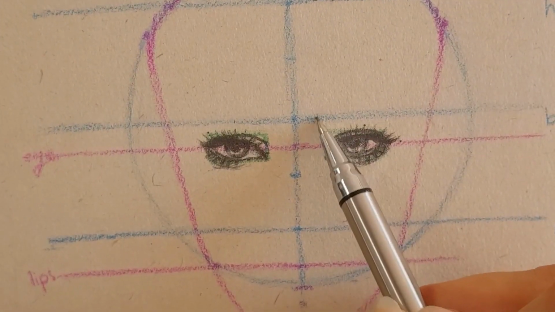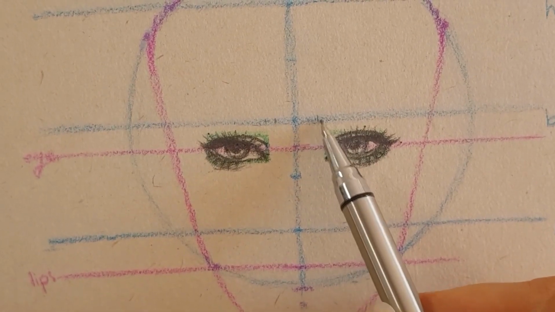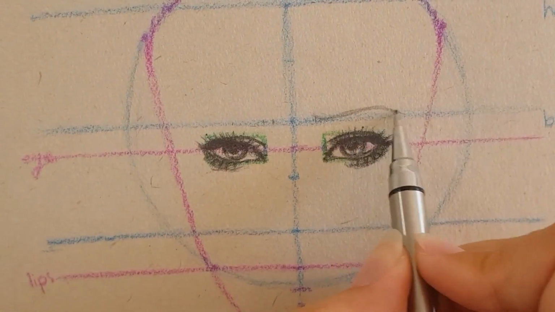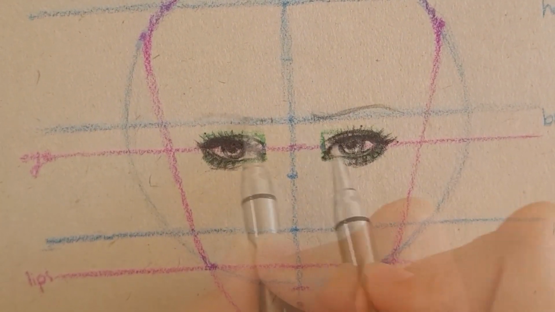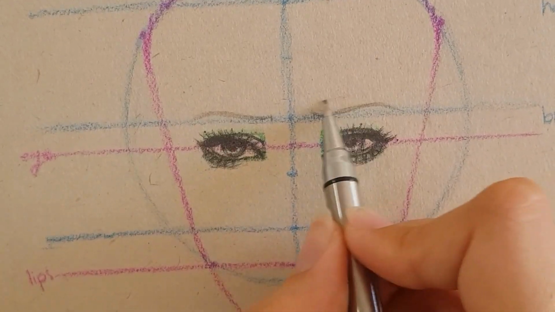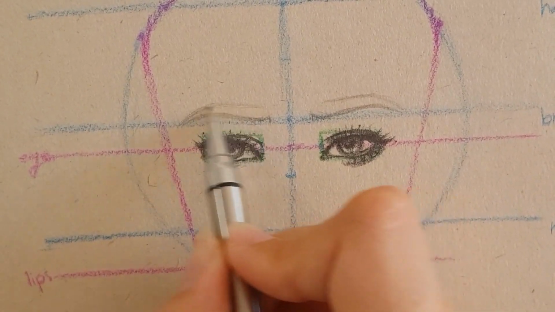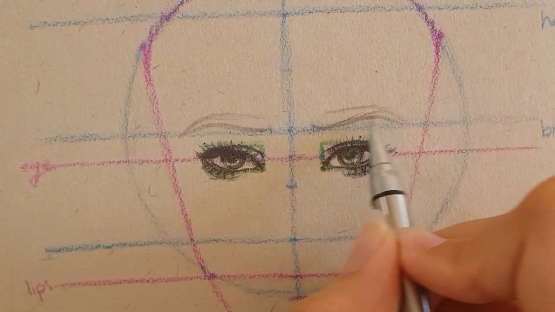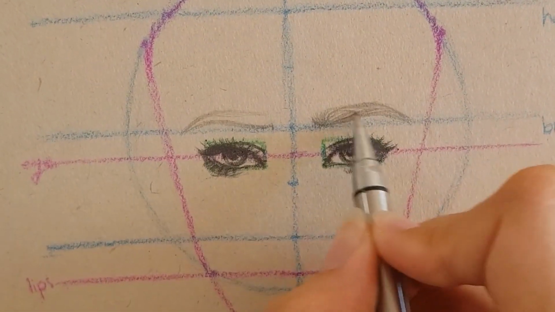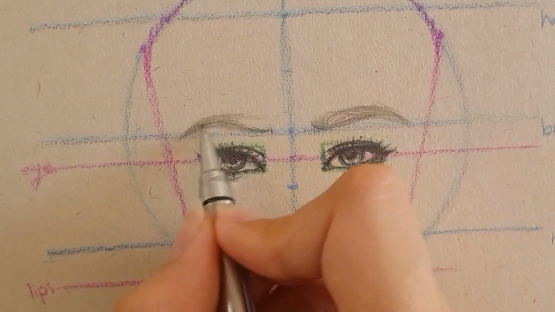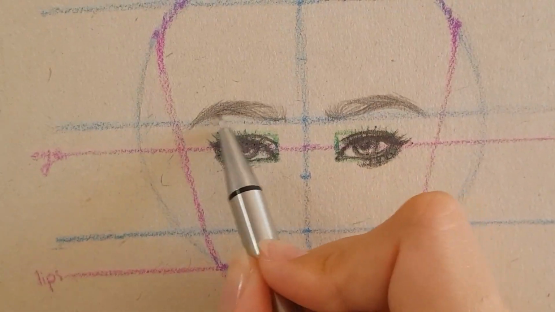After the eyes, I draw the eyebrows, and again, these guidelines help me to draw them more symmetrically. Usually, women have thinner, higher, and curved eyebrows, so I try to draw them a little higher than the eyebrow line and arch them more, while eyebrows tend to have a straight shape in male faces.